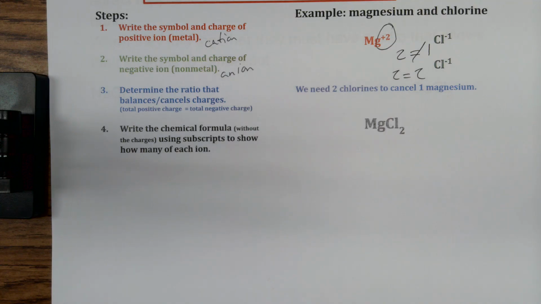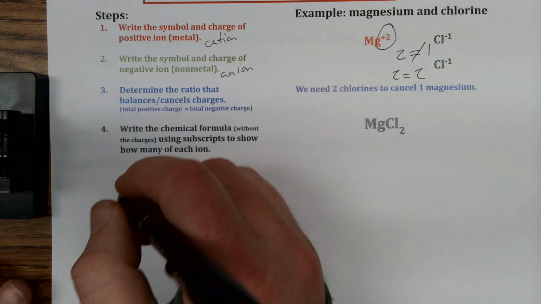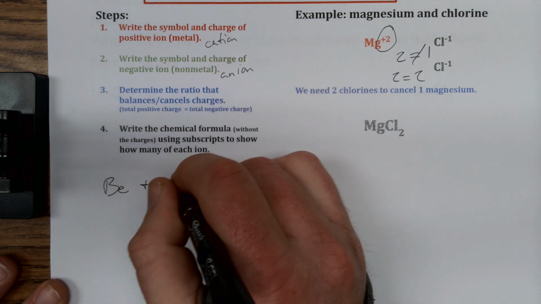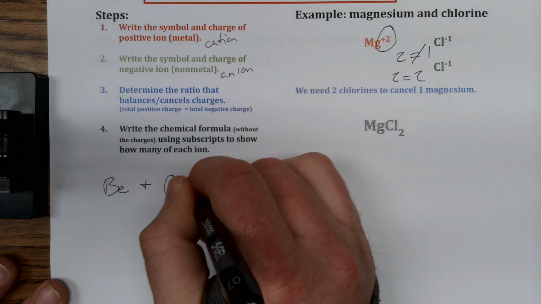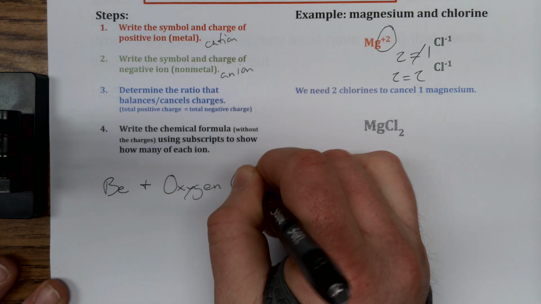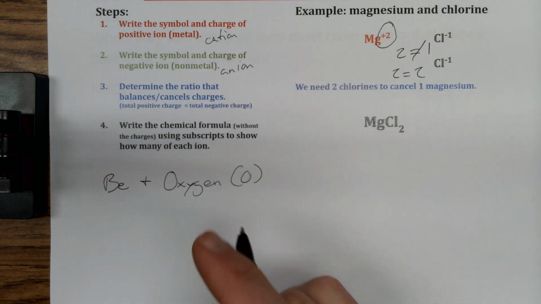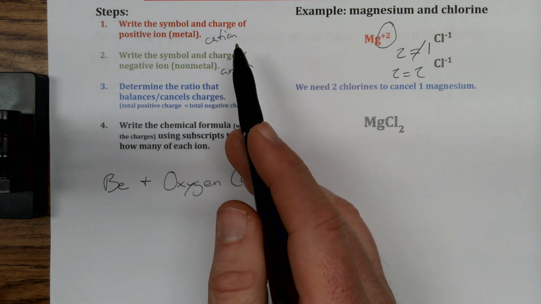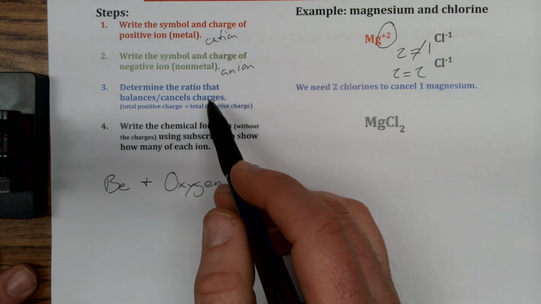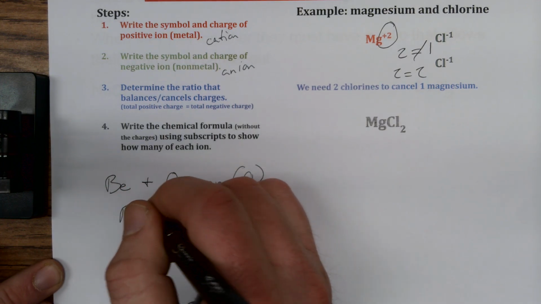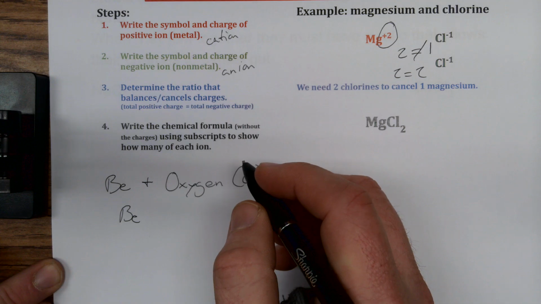Let's say I wanted to do another example. Let's do beryllium, also known as Be, and oxygen, also known as O. First step, we need to write the symbol and charge for the positive ion beryllium, Be. What's the ion charge on Be?